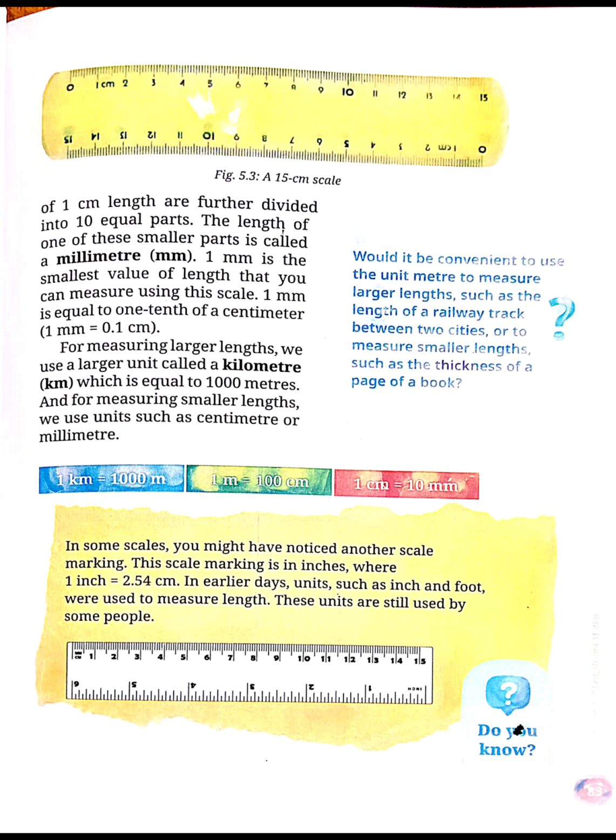1 mm is equal to 1/10 of a centimeter. 1 mm is equal to 0.1 centimeter. For measuring larger lengths, we use a larger unit called a kilometer, km, which is equal to 1000 meters. And for measuring smaller lengths, we use units such as centimeter or millimeter. 1 km is equal to 1000 m, 1 m is equal to 100 cm, 1 cm is equal to 10 mm.